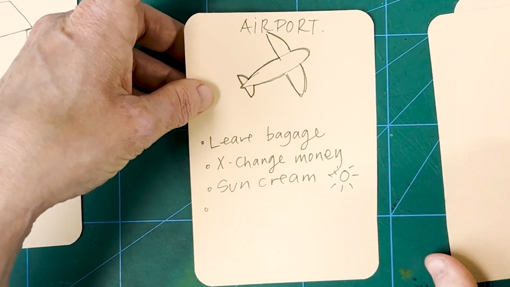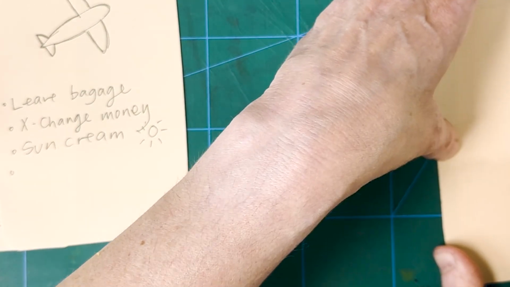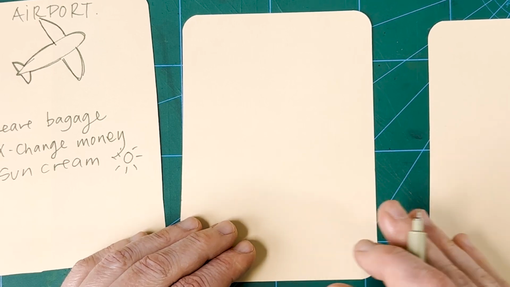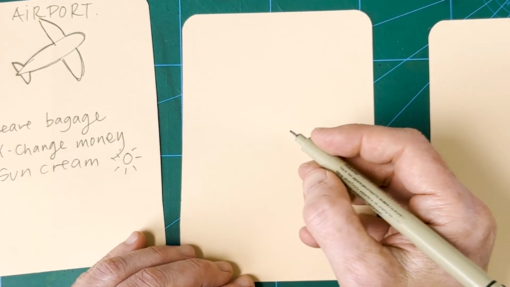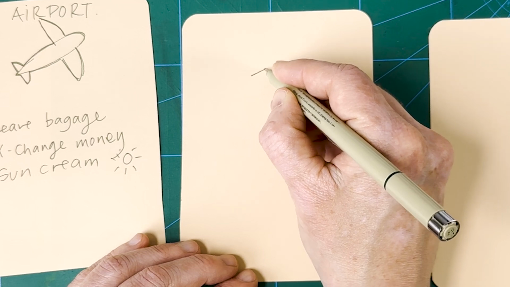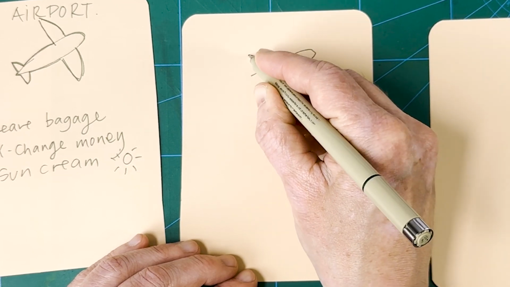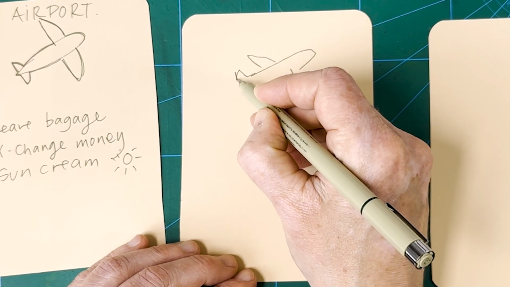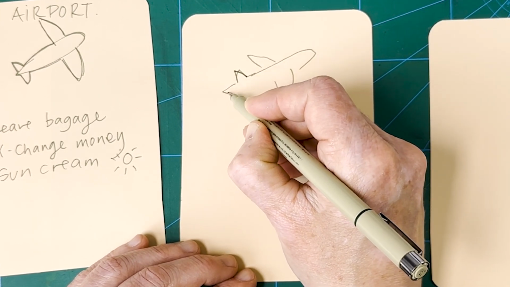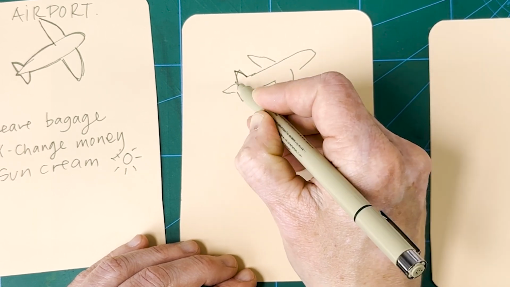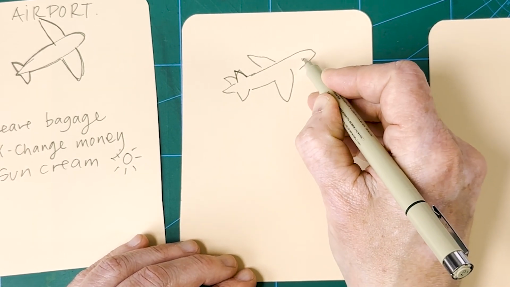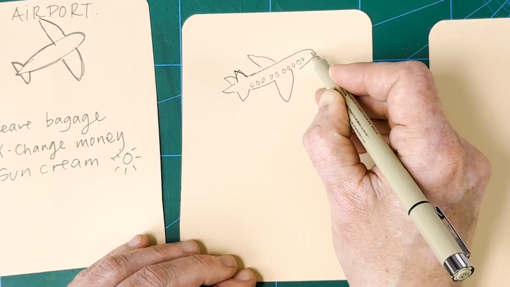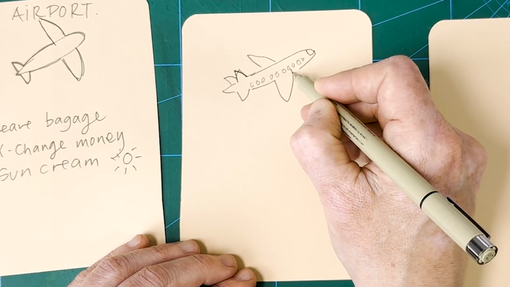Let's do the one where you land. What's going to happen then? Then I thought we would draw a plane from the side. And this one is interesting because if you draw the plane from the side, and you have the wing here and the wing here, you can see this part, this part as well. And maybe you can draw the windows on the plane. Something like this.